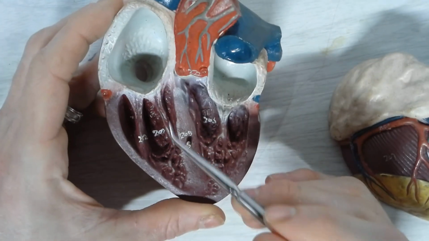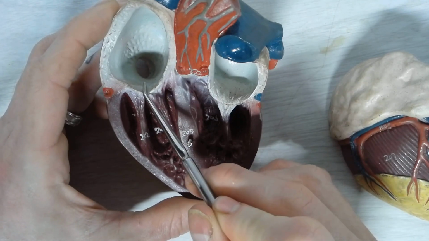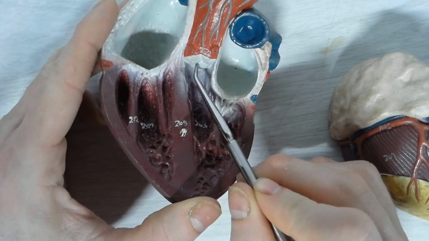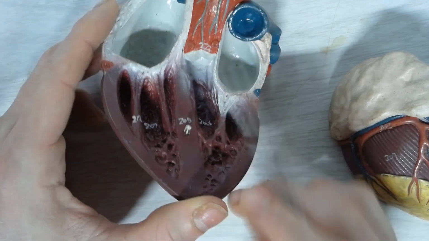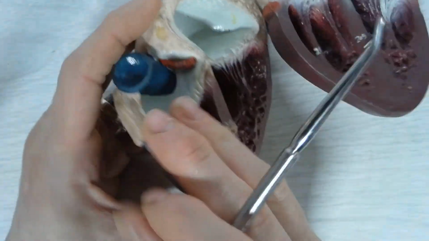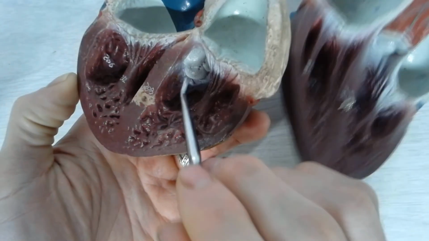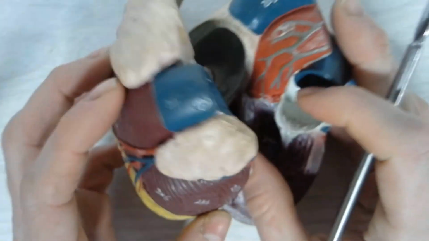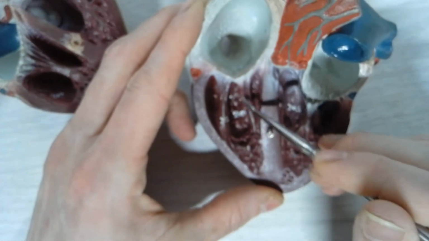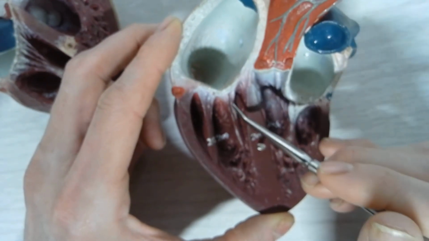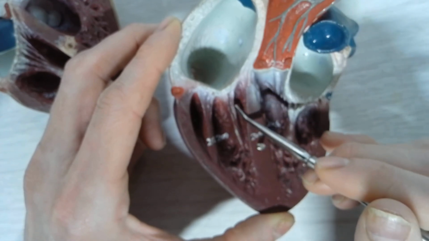And the valves, right side, tricuspid, left side, bicuspid. Aortic semilunar valve, and the last one that attaches to the pulmonary semilunar valve. The pulmonary semilunar valve will be deep and thin right here. That's connected to the pulmonary artery. And then the last thing, the tendinous cords, which connect to the bicuspid and tricuspid valve. So these are strings that we see there.